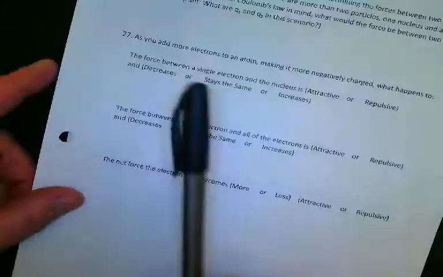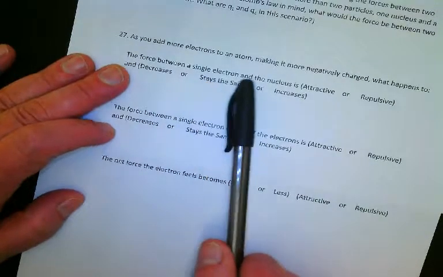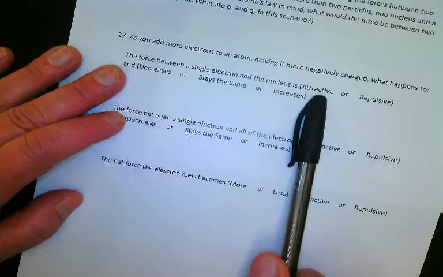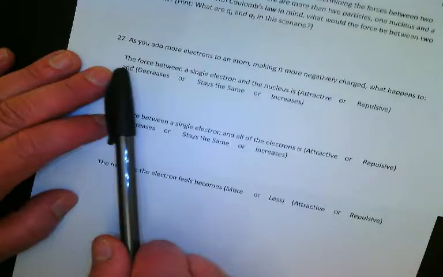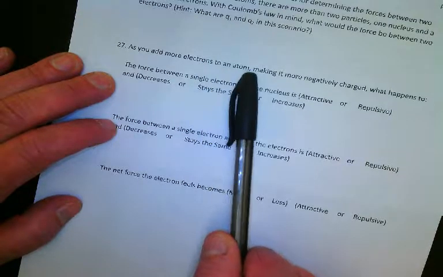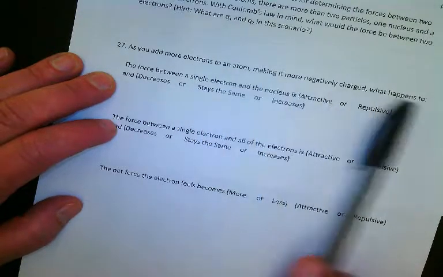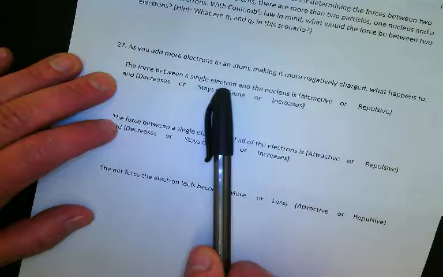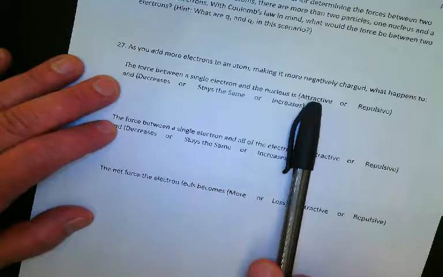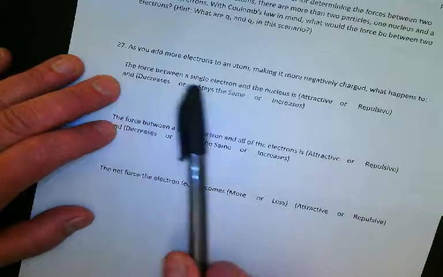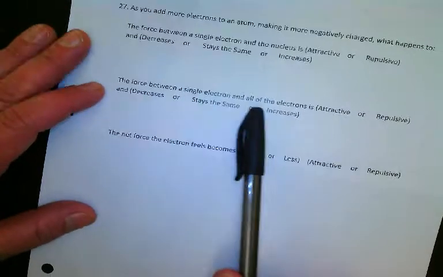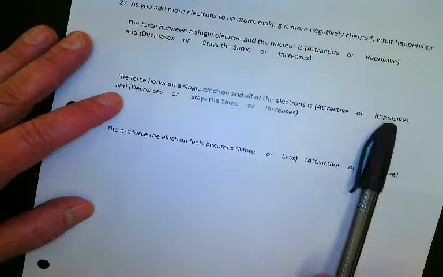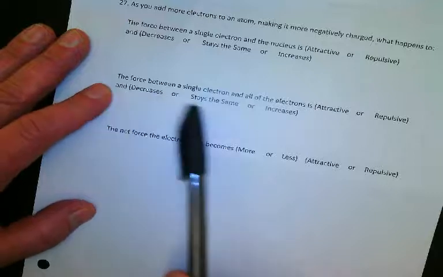So to answer this right here, the force between a single electron and the nucleus is attractive. And as you add electrons to an atom, it makes it more negative. What happens to the force? The force between a single electron and the nucleus is attractive, and it stays the same. The force between a single electron and all the electrons is repulsive, and that changes.